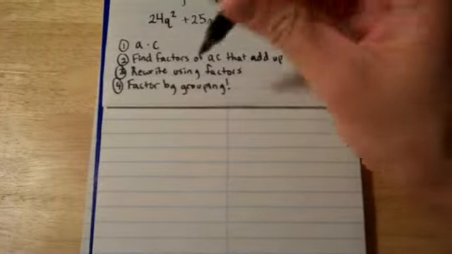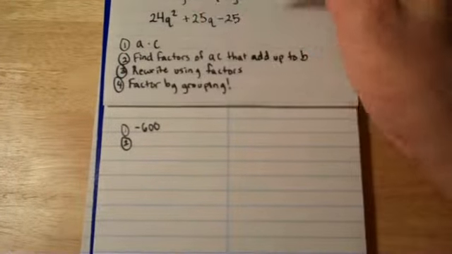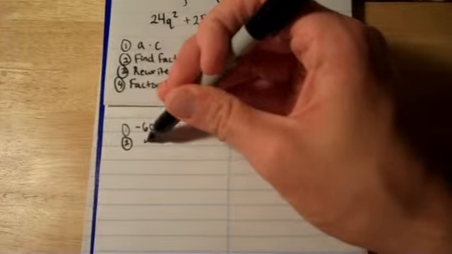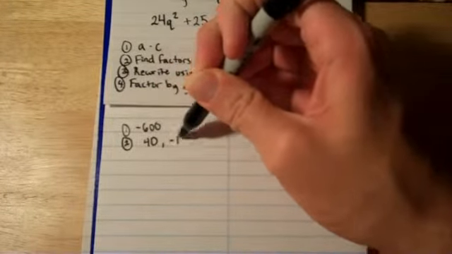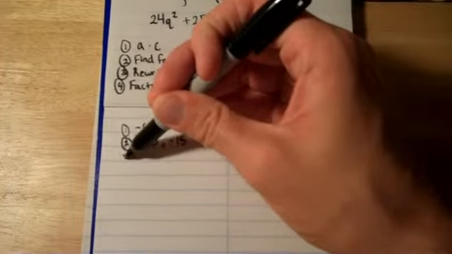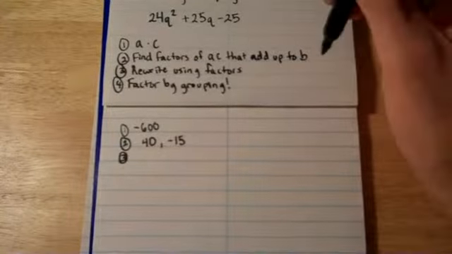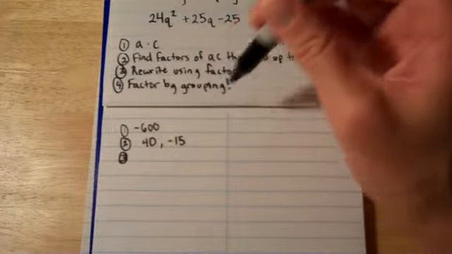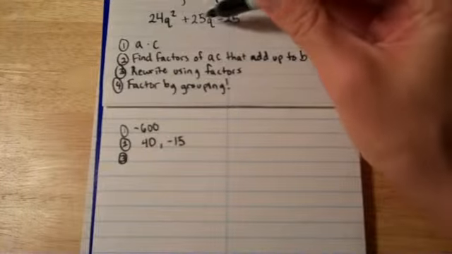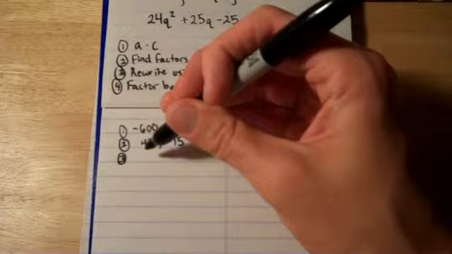Alright, so 24 times negative 25, step 1, that gives us a negative 600. Step 2, the two factors of negative 600 that add up to 25 are going to be a positive 40 and negative 15. Now we're going to rewrite our trinomial using those two factors. So remember, the sum of those two will add up to b. So we could replace b, or replace 25 with the sum of these two, like so.